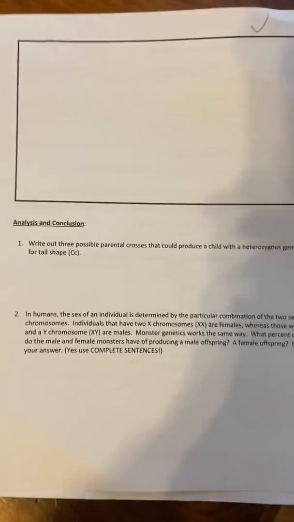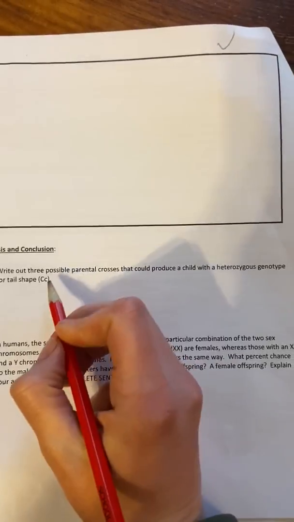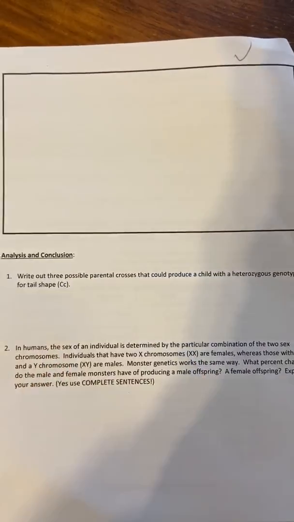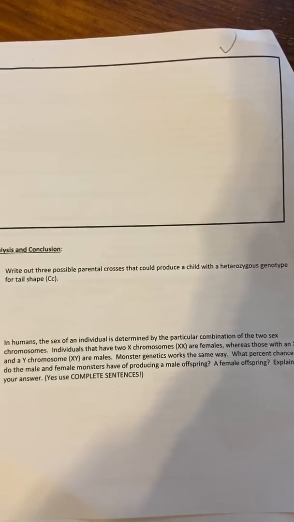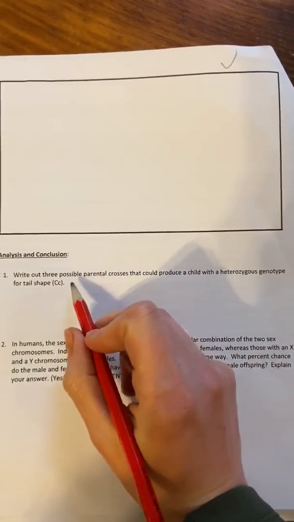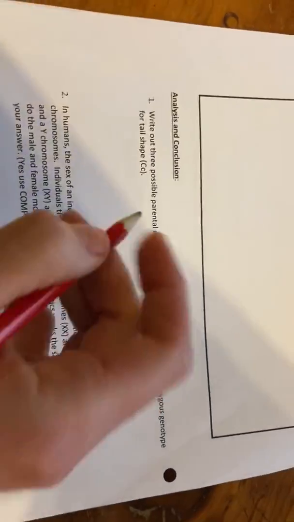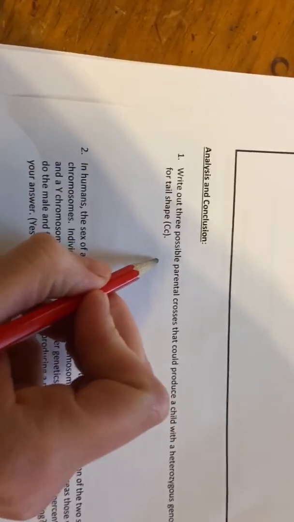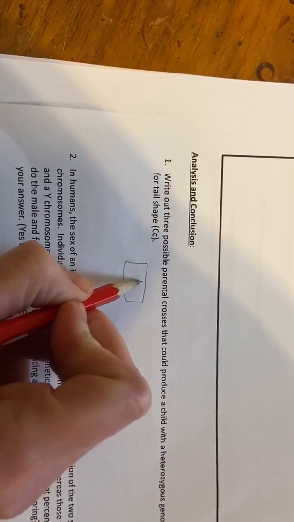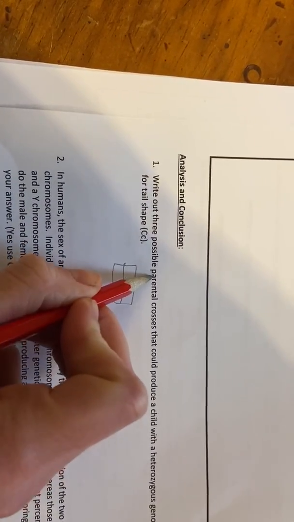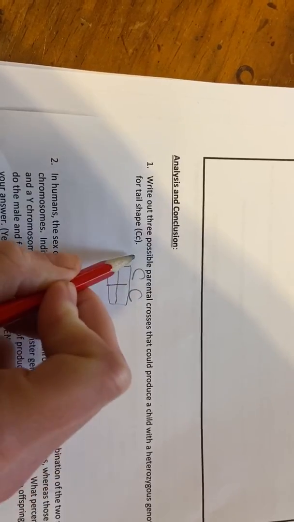For the questions, this first one is simply asking if there's a monster who's got a heterozygous genotype, so the big C and the little c, what could the parents have been? Remember now, it's going to need 2 parents. So for example, you can do a lot of trial and error. For example, if you're like, okay, what if they're both capital C parents?